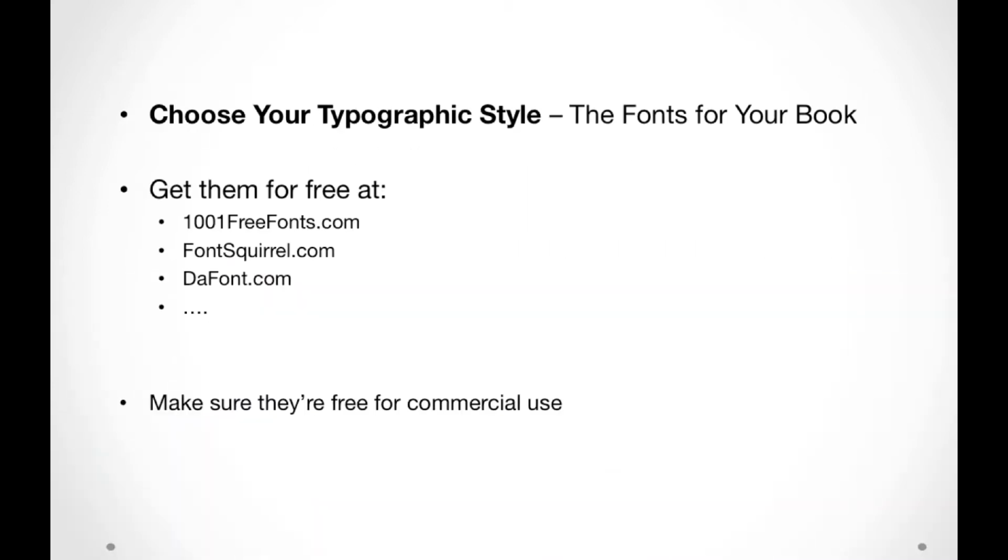Next, choosing the fonts for your book. There's no reason why you should limit yourself to the fonts that Word provides for you. You can expand your reach, get more fonts just by searching online. There are a lot of sites that provide a myriad of free fonts.